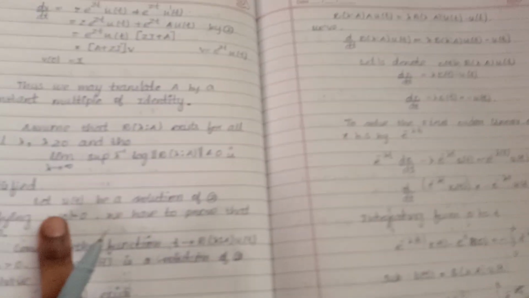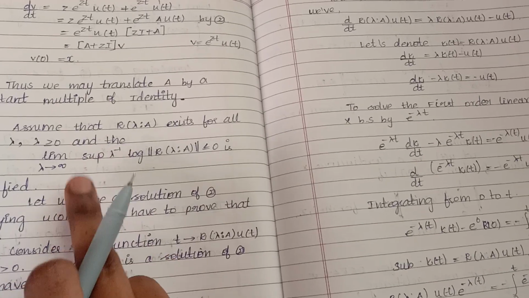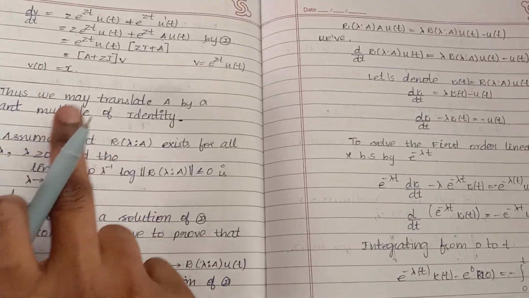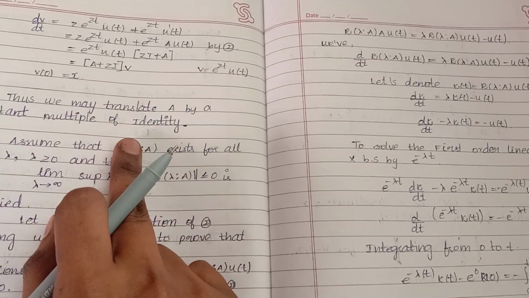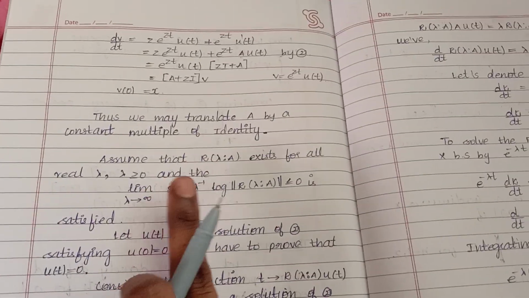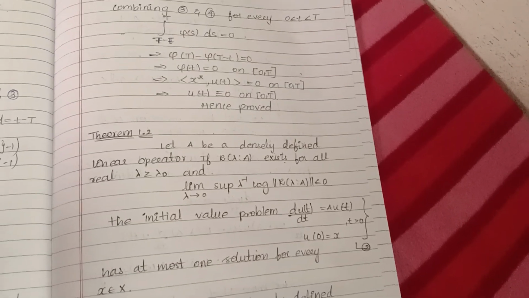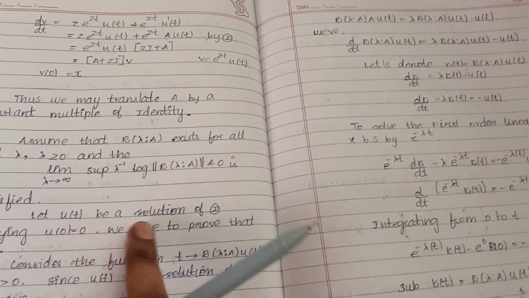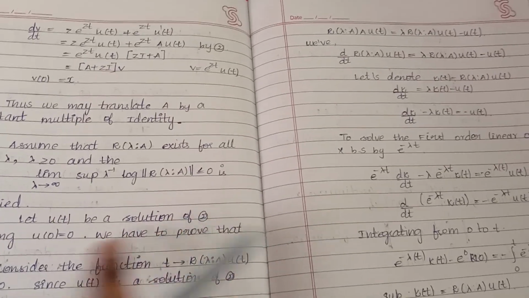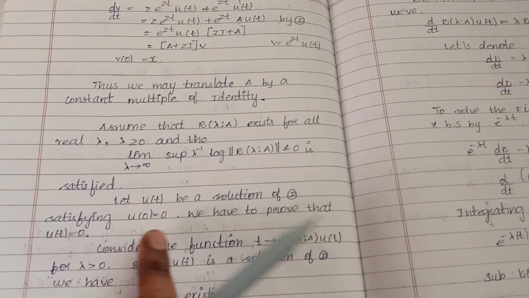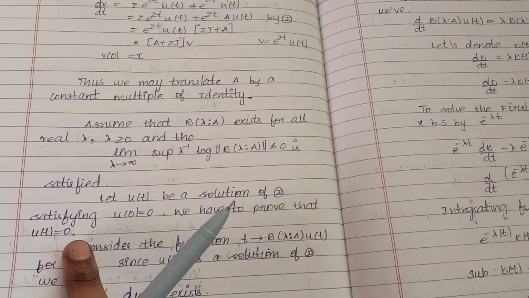So we have to translate A by a constant multiple of the identity, then assume this, and show that the problem with u(0) = 0 has at most one solution. So let u(t) be a solution of (2) satisfying u(0) = 0, and we have to prove that u(t) = 0.